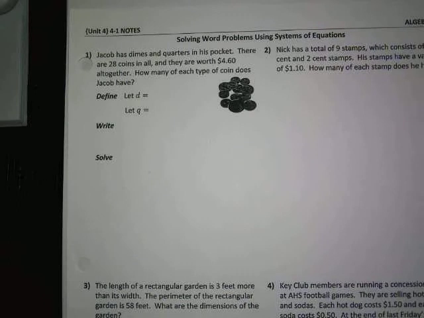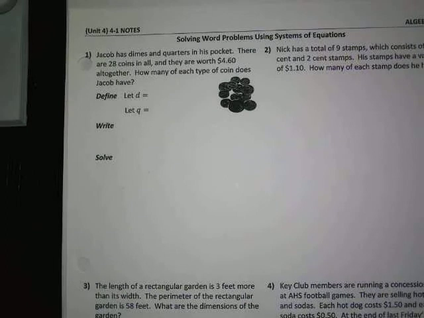So today we are going to be doing word problems with 2 variables. 2 variables, 2 equations. 3 variables, 3 equations. Alright, but today we're only doing 2 variables.